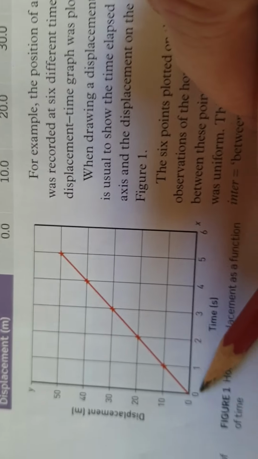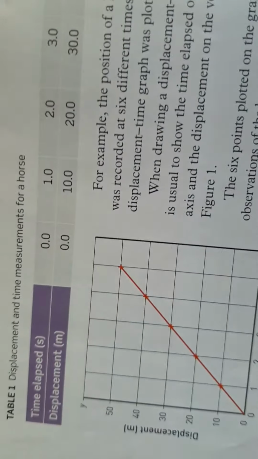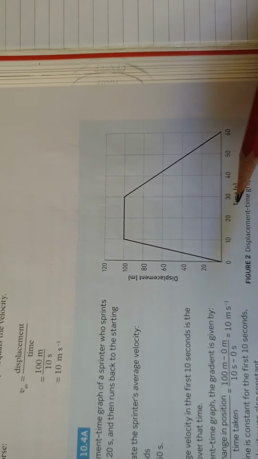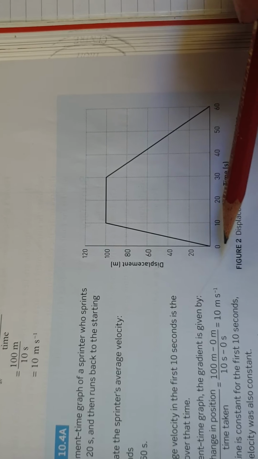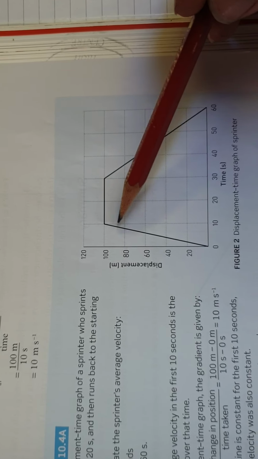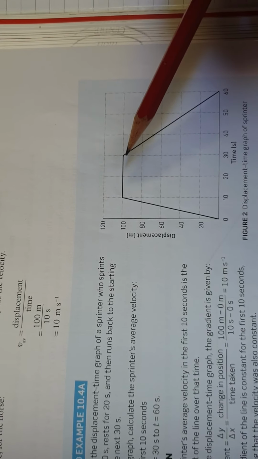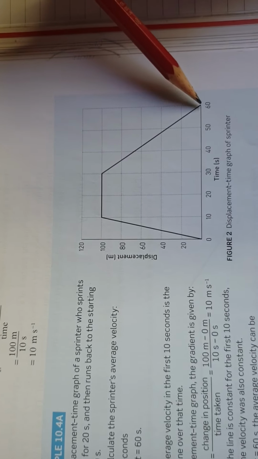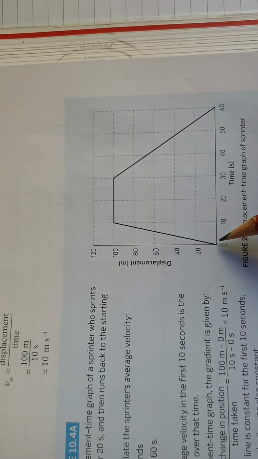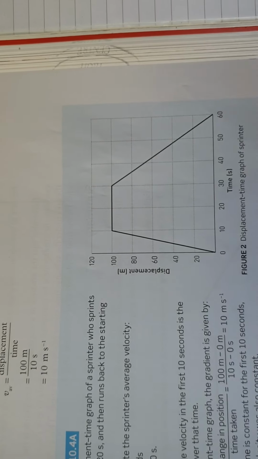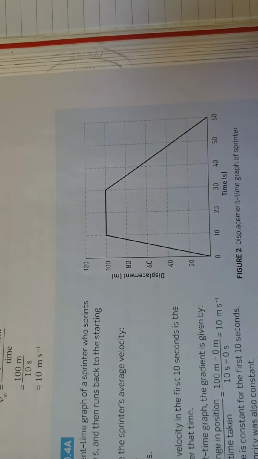If it's a nice straight line like this, that means that our velocity was constant. So that's the graph for constant velocity. Over here, you have got a situation where they've run out a certain distance, waited a certain time, and then returned back to the start. That negative slope there shows you that the velocity will be negative, and the negative really is just indicating the direction.